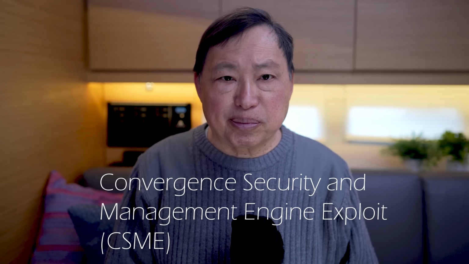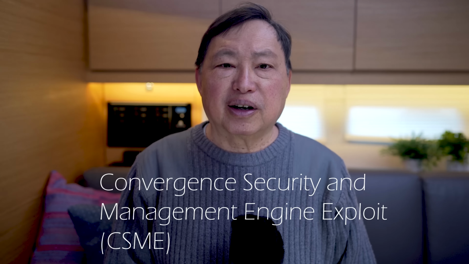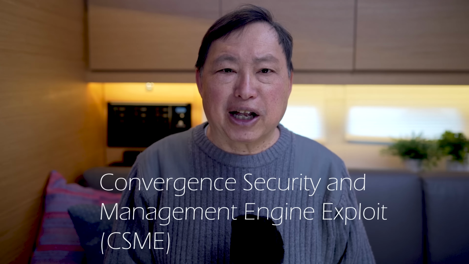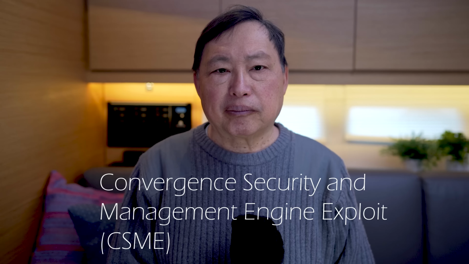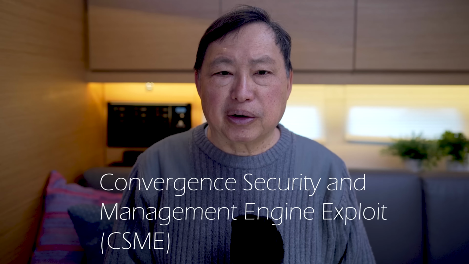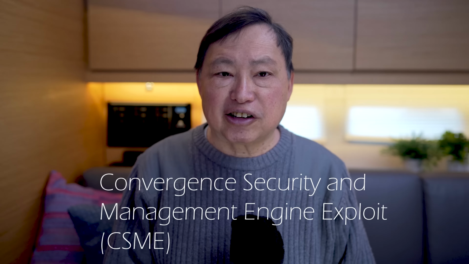I will explain the details of this exploit in a moment, and this is also referred to as the CSME exploit, or the long name is Convergent Security and Management Engine exploit. I'll just refer to it from here as the CSME exploit. The problem is that this exploit attacks a module that is not in the BIOS. It attacks a piece of code that is one of the first things to load during boot and is initiated by hardware.